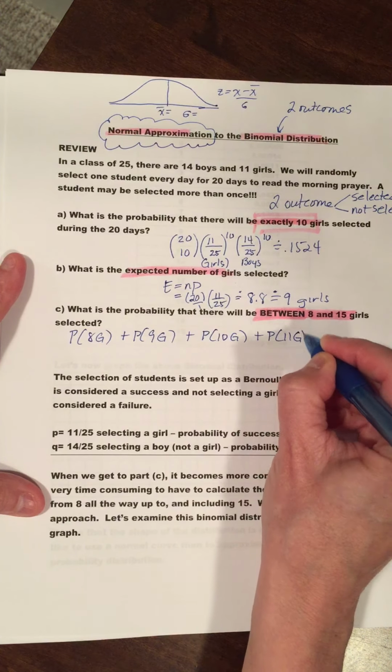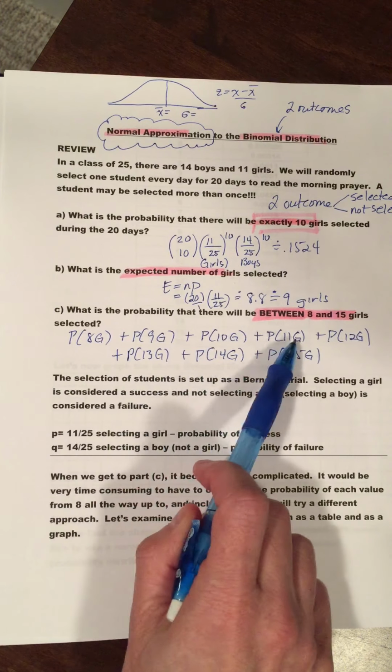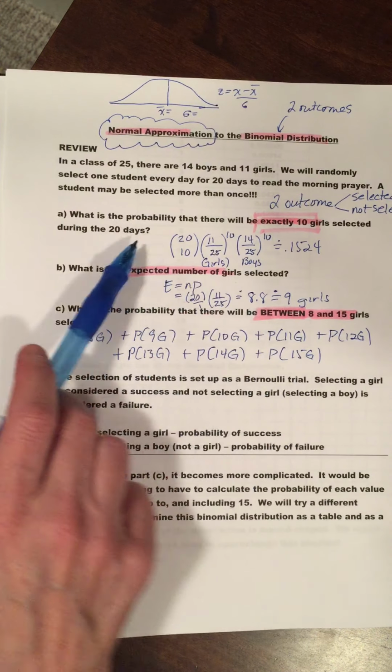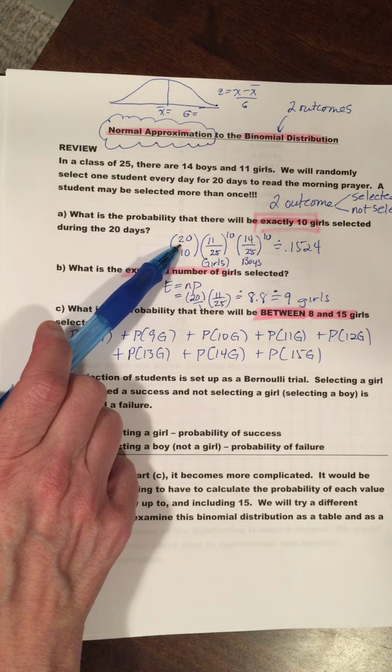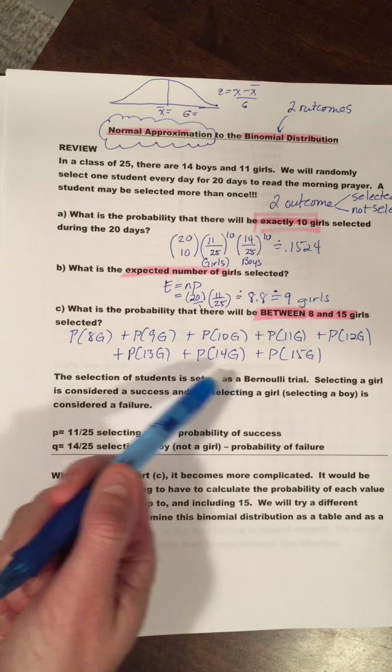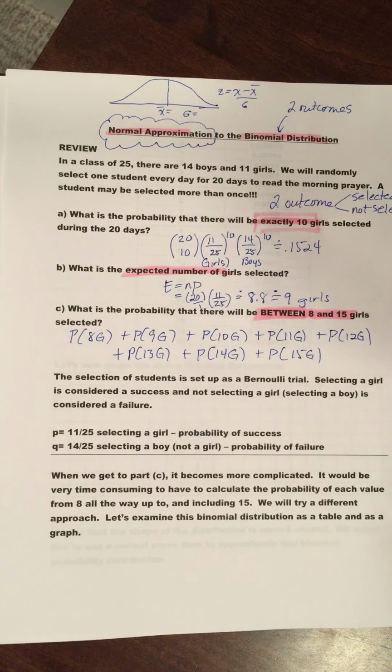So this particular question, we understand it, but it would require 1, 2, 3, 4, 5, 6, 7, 8 iterations of the Bernoulli formula. Now, could we do it? 100%. We could calculate each probability and then add them all up and get a beautiful exact answer.